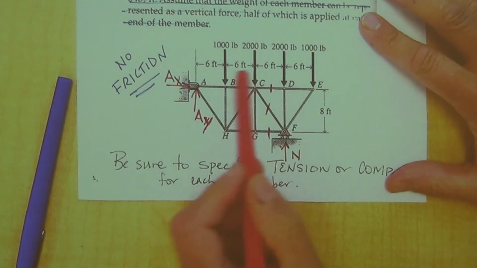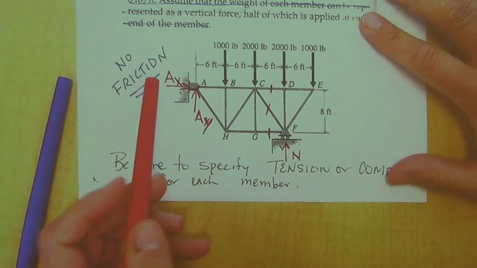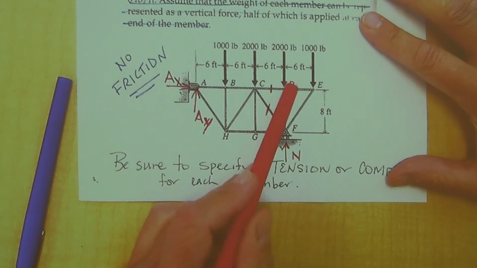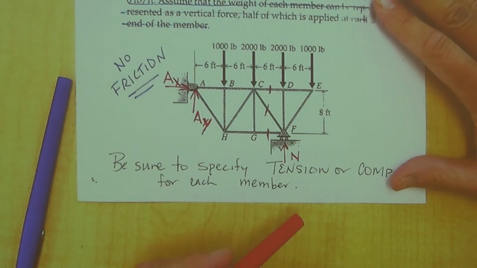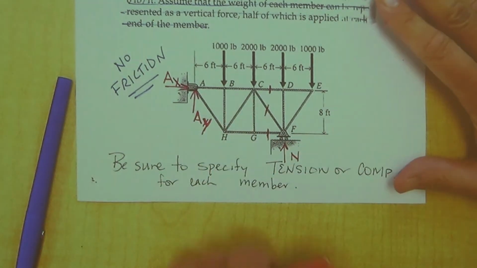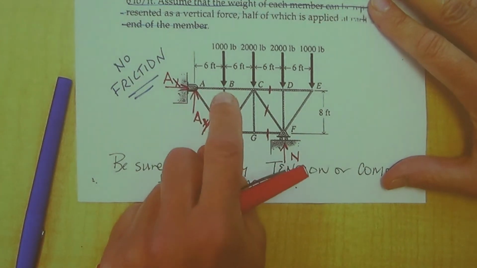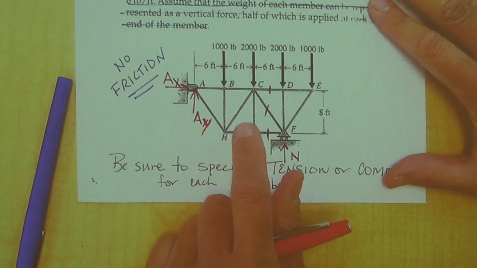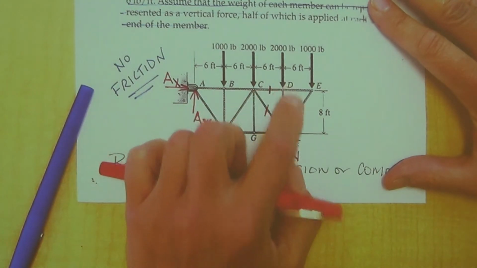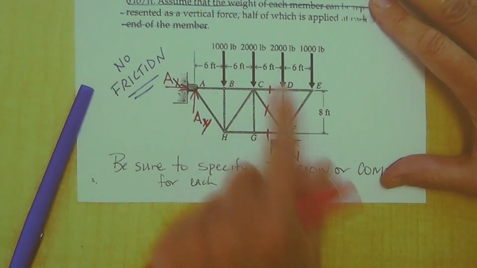How many members are here? Daniel, how many members are in this truss? Remember, they're all 2 force members, so each one, A to B is 1 member, B to C is 1 member. I think 12. 1, 2, 3, 4, 5, 6, 7, 8, 9, 10, 11, 12, 13. I got 13? Okay, so there are 13 members in here.